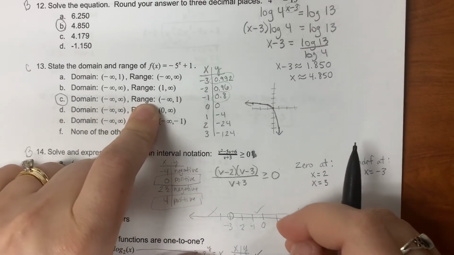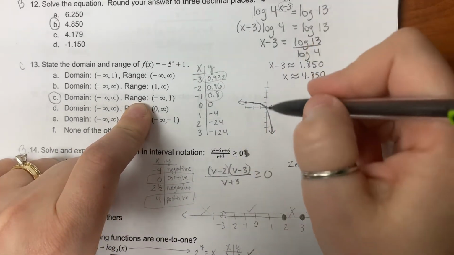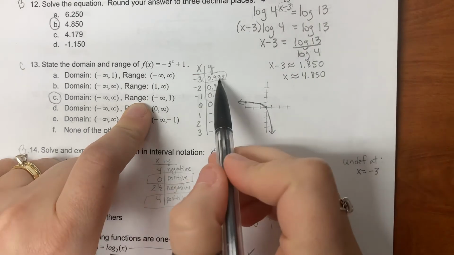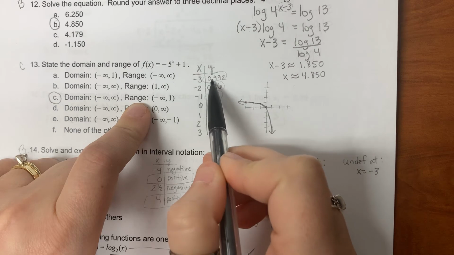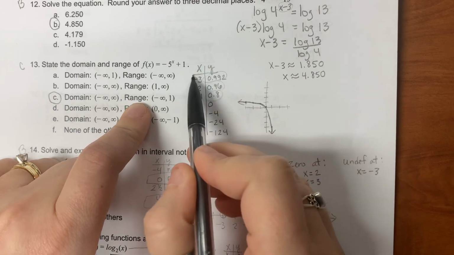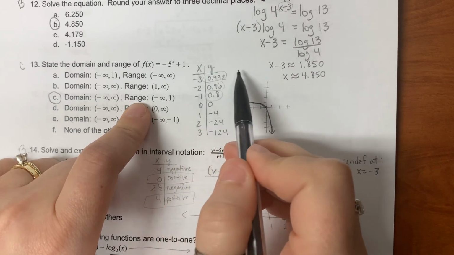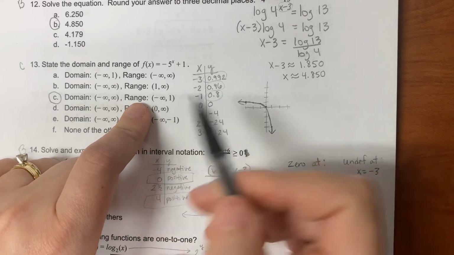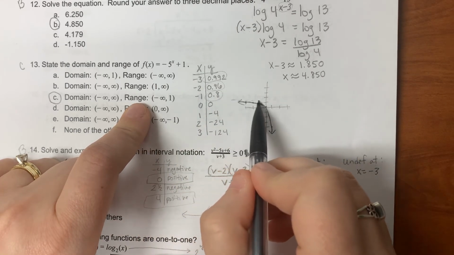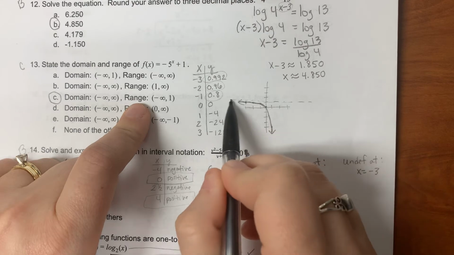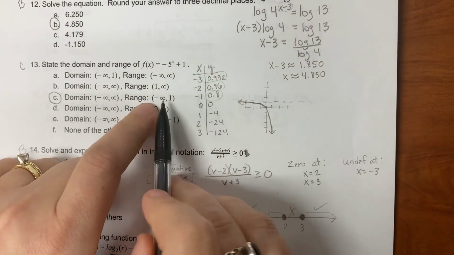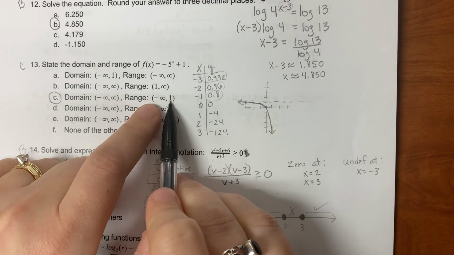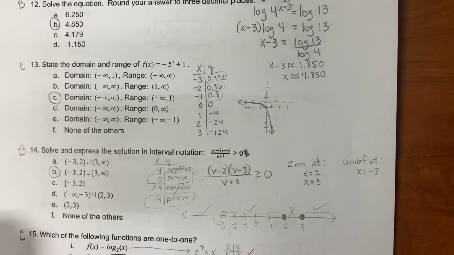My range, I noticed that when I looked at my y values, this kept getting closer and closer to 1. It was 0.8 and then 0.96 and then 0.992. And if I did negative 4, it was like 0.999 something, but it never got to 1. So that's something that you should kind of notice, that this 1 is kind of my cutoff point. So it could be anything below that. So from negative infinity up to 1 was my range value. So C was my answer on that one.